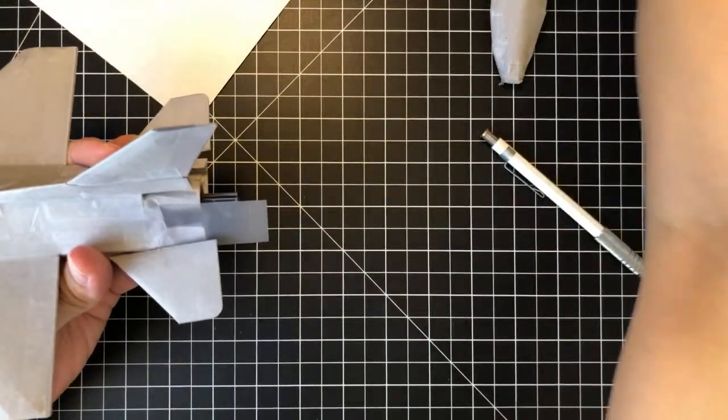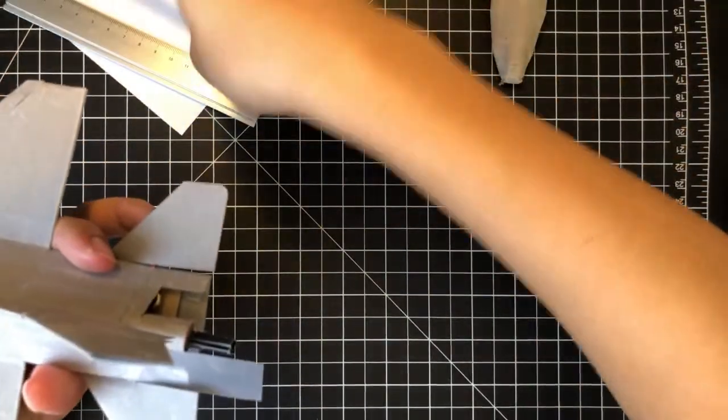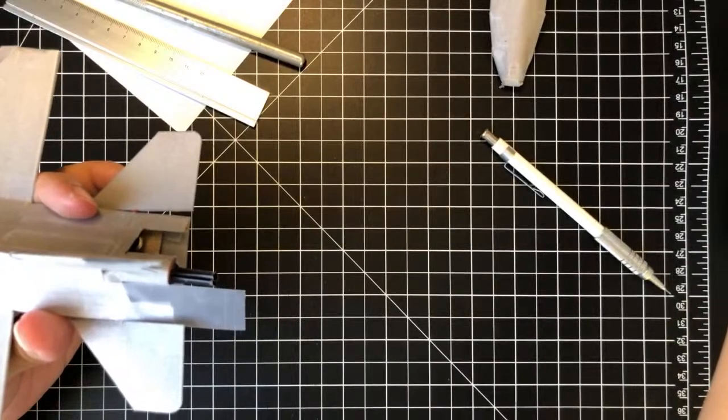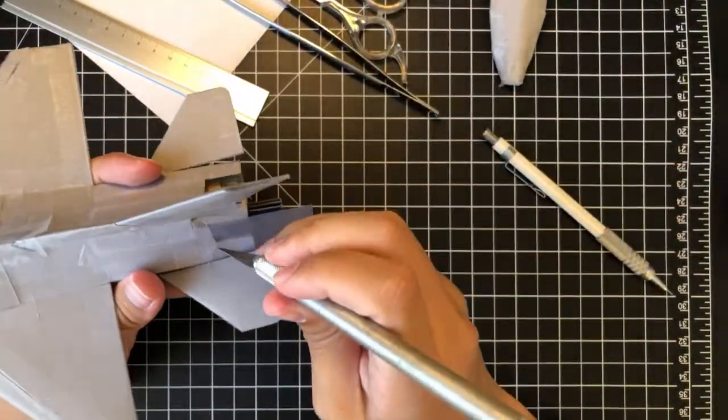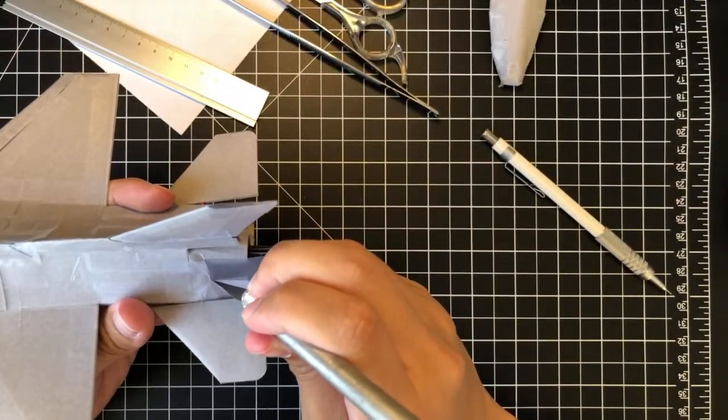Then, got some more tools here. I'm gonna take our X-Acto knife and trim this ledge right here.